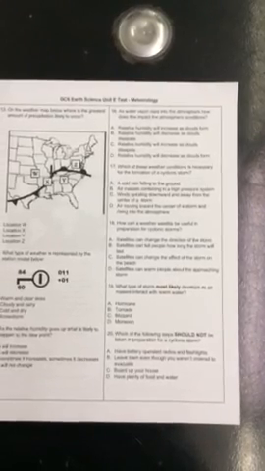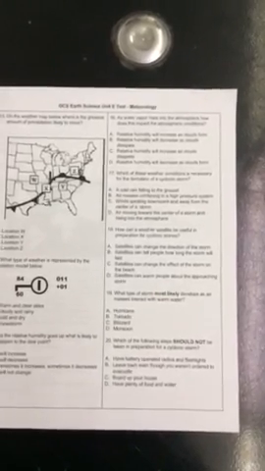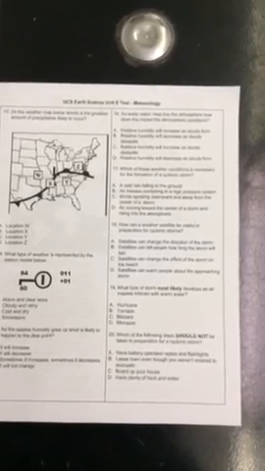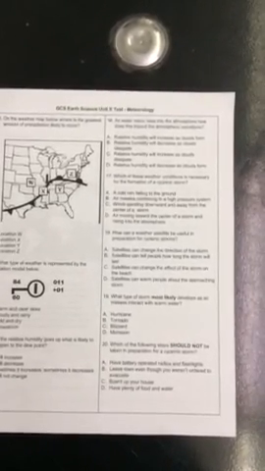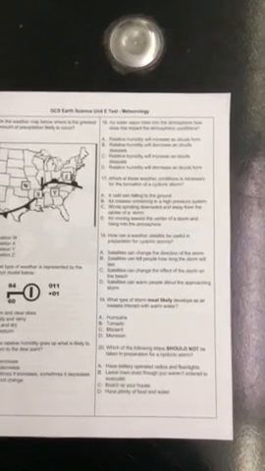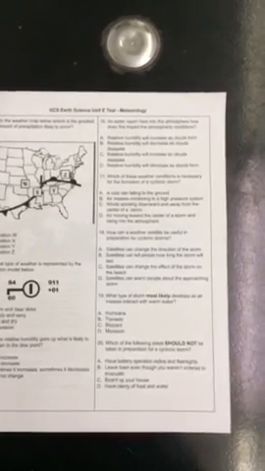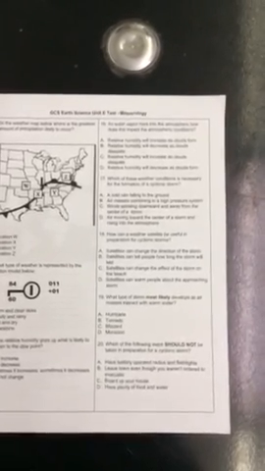18. How can a weather satellite be useful in preparation for cyclonic storms? A, satellites can change the direction of the storm. B, satellites can tell people how long the storm will last. C, satellites can change the effect of the storm on the beach. Or D, satellites can warn people about the approaching storm.